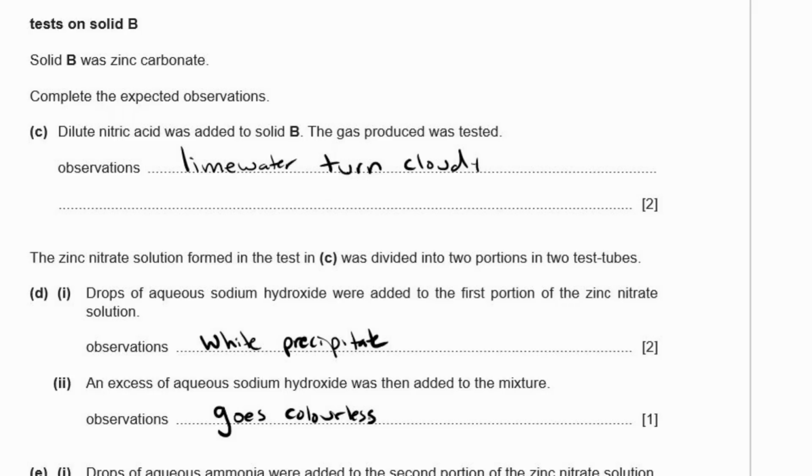Okay, and what's also important, when it says observation, it wants you to write down something you see. It doesn't want you to say carbon dioxide was produced for your part C, for lime water turns cloudy because carbon dioxide was produced. It's not asking for an explanation. It wants you to just say what you see. That's what you observe. That's very important. You don't get the marks if you don't answer the actual question being asked.